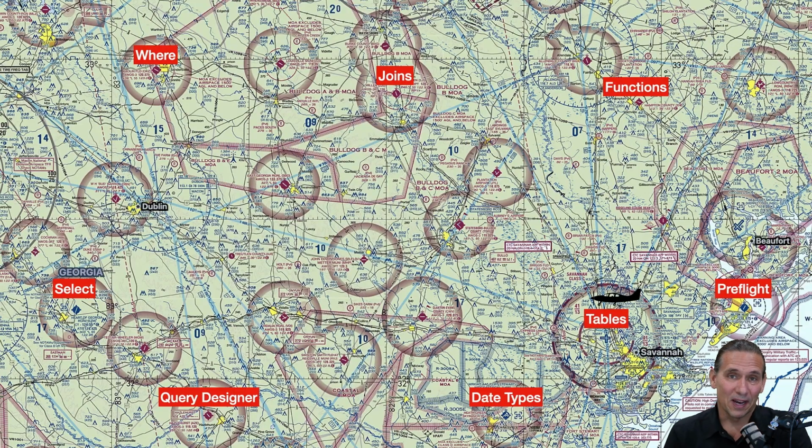Hey, before we take off, we're going to need to do a little bit of planning. If you take a look at the map displayed here on the screen, you'll see all the different places we're going to stop on this flyover. We're going to start with a pre-flight check right here on Hilton Head Island. Well, our pre-flight is going to be way easier than trying to pre-flight this SR-22 sitting behind me.